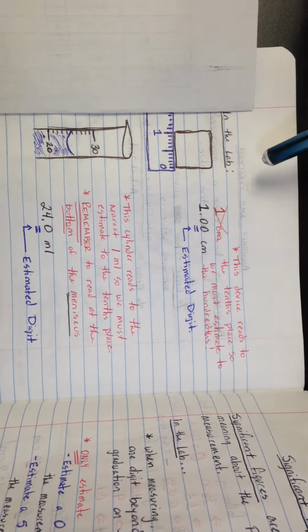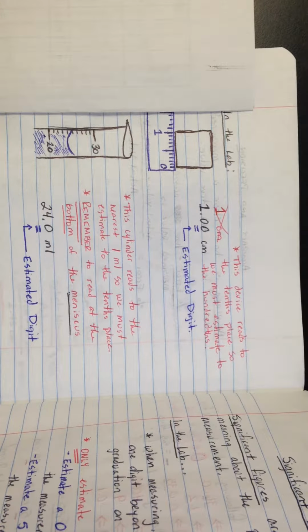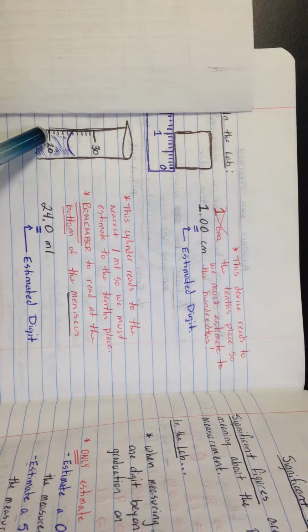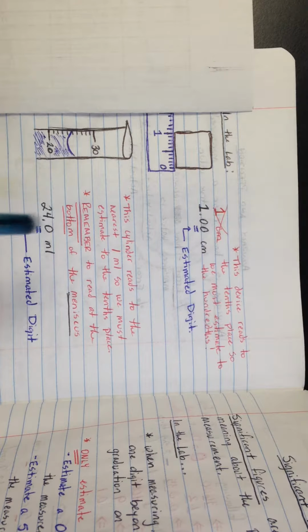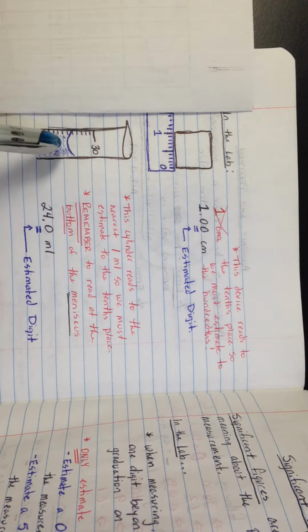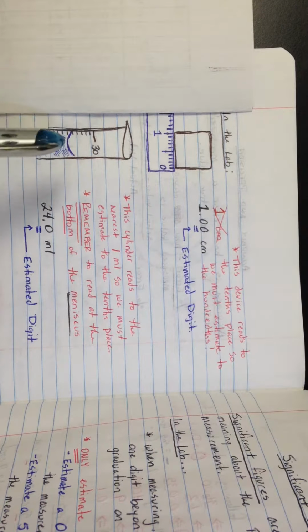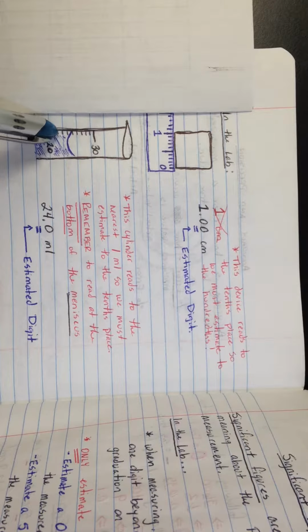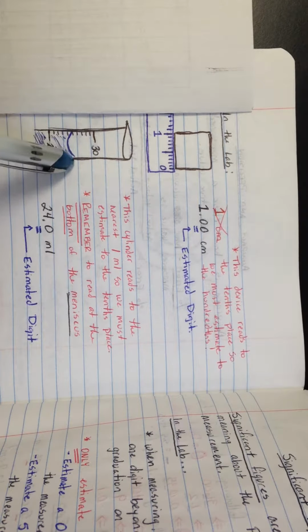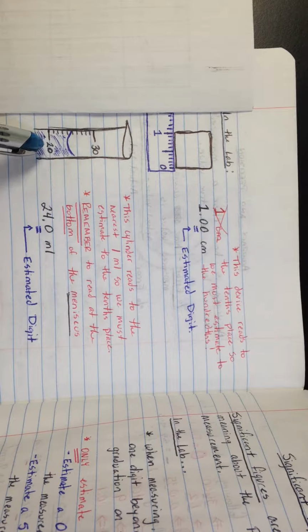The example right below that is similar, but with a graduated cylinder. This time, the cylinder is going to read to the nearest 1 milliliter because there are 10 graduations in between 20 and 30. Remember that when we're reading a cylinder, we always read at the bottom of the meniscus, which is going to be right here. And we're going to count up. That's 21, 22, 23, 24. And the meniscus is right at that 4, or at least closest to the line.